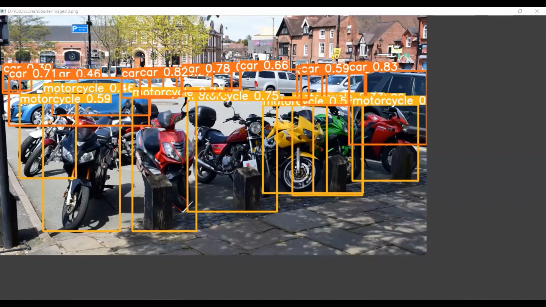You can see that the model is able to detect motorcycles. Here we have multiple motorcycles, plus in the back side of the image, we have cars. So the model is able to detect cars as well as the motorcycles. The detection results are quite fine. Let's test on some other images as well and see what results we get.